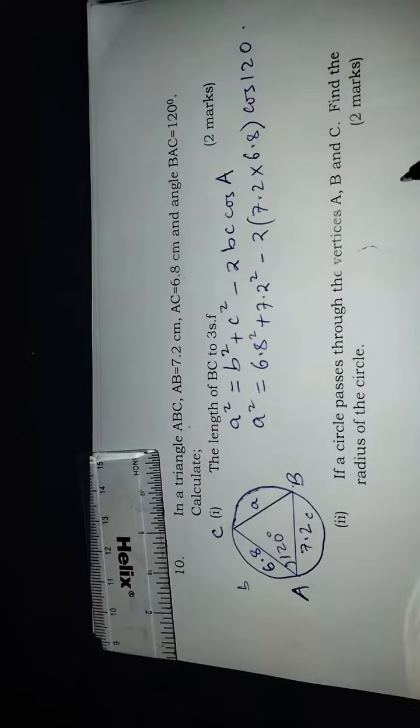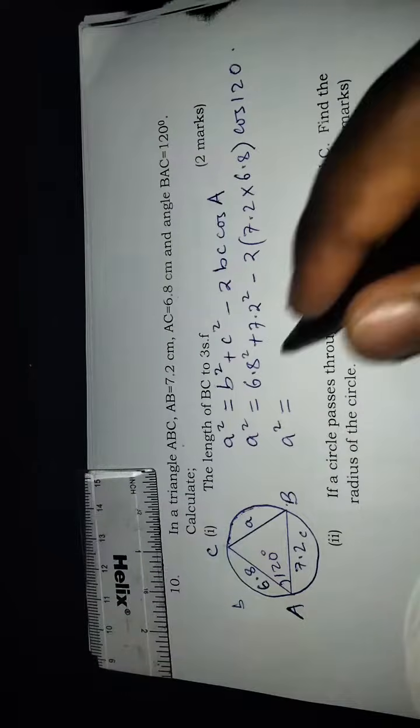Therefore, we can get the value of a squared. 6.8 squared plus 7.2 squared is giving us 98.08.